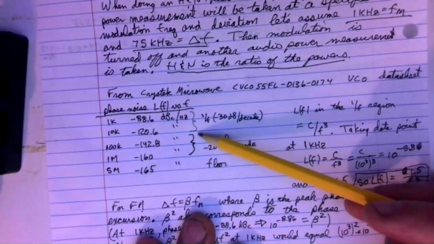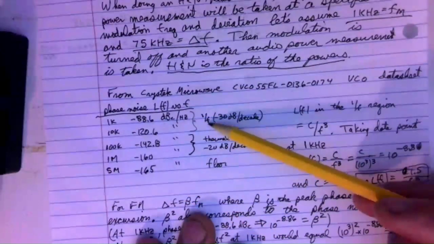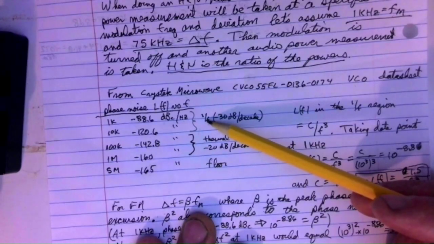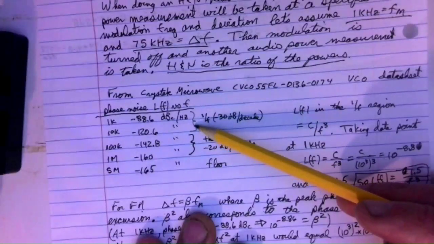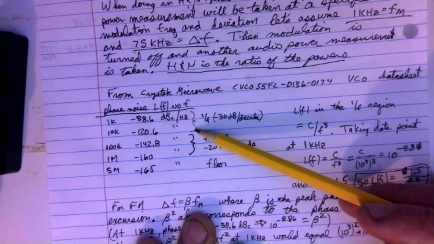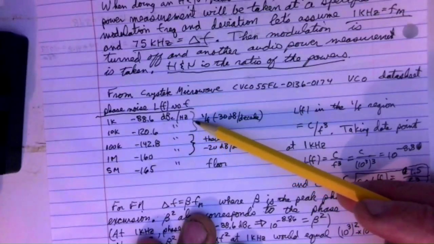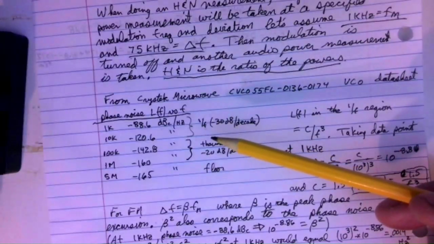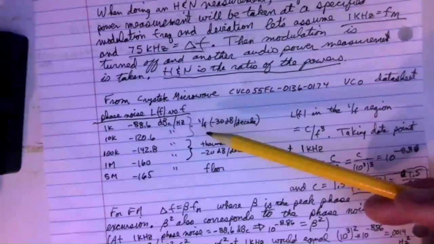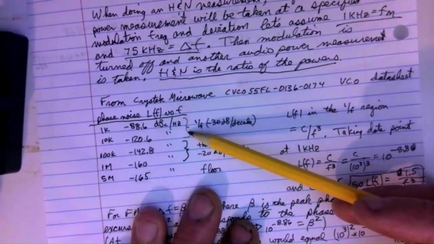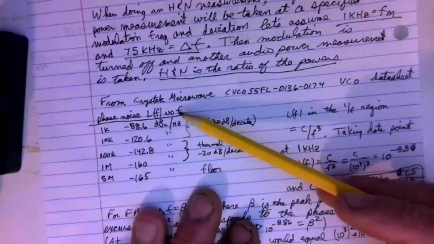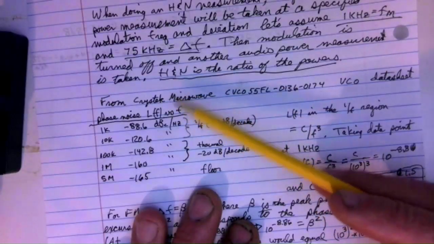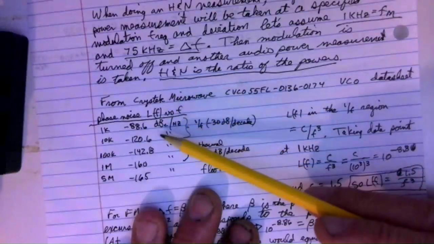Now this region right here is this 1 over F noise limited region. We talked about that in the noise video. We talked about how 1 over F noise affects the low frequency of audio circuits, but it also affects oscillators because it gets mixed up and ends up around the output of the oscillator as noise.